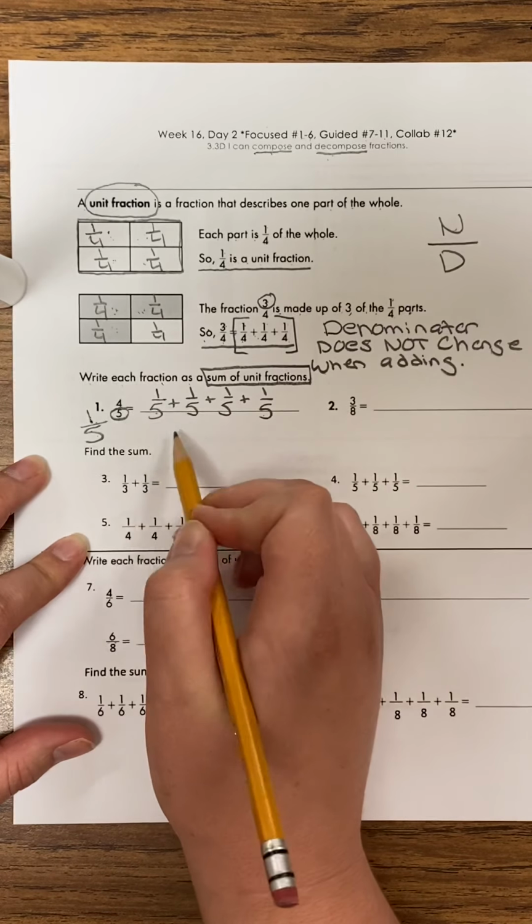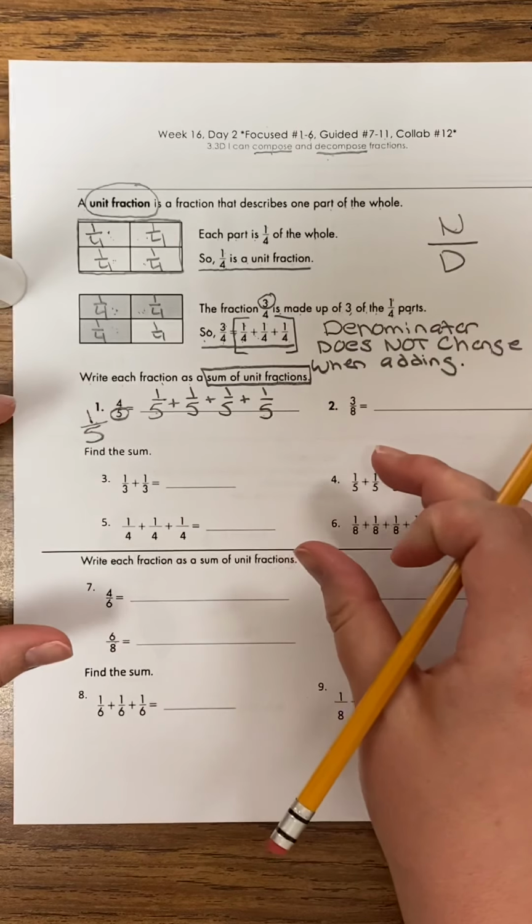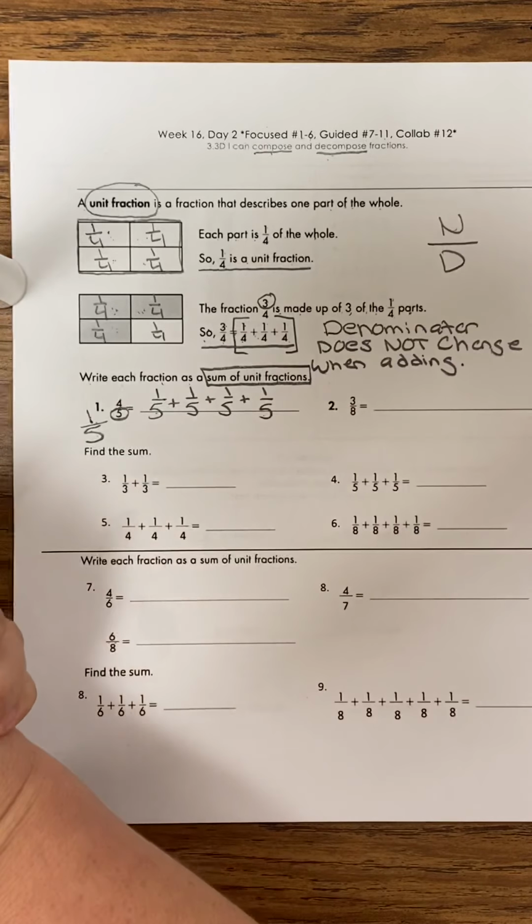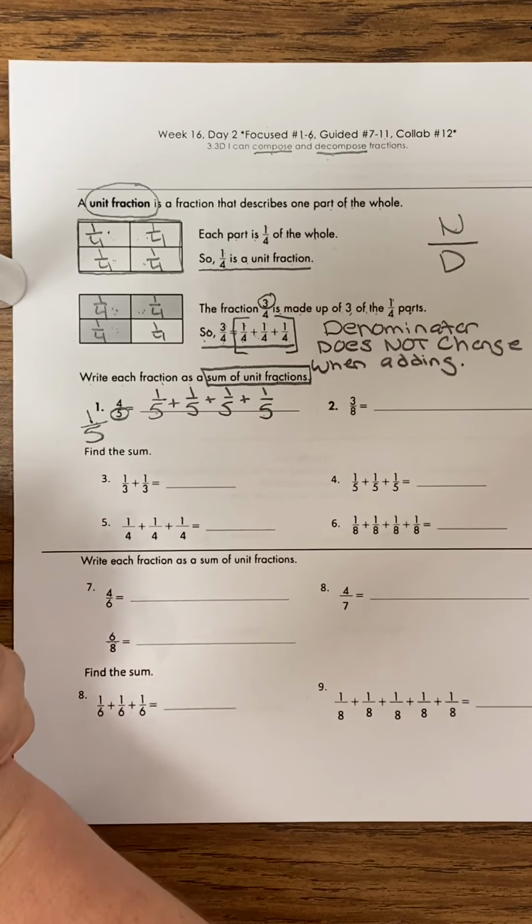They are exactly the same. One is just broken up into more pieces. The other one is just put together. Okay, we're going to continue on.